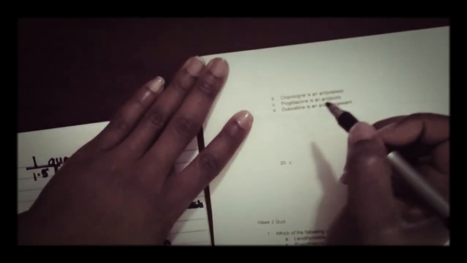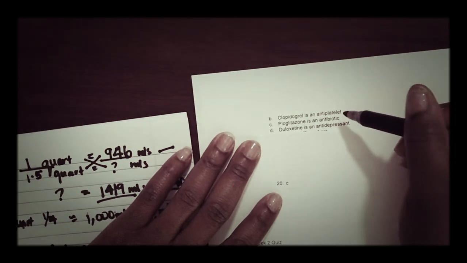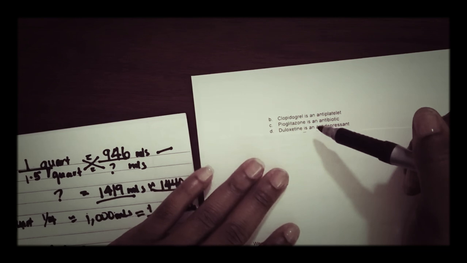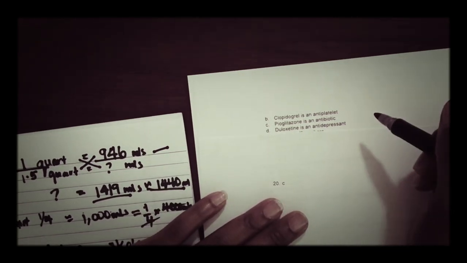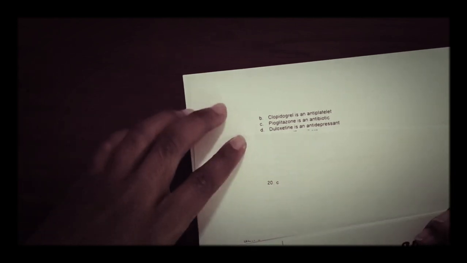B. Clopidogrel is an antiplatelet. That is correct. C. Pioglitazone is an antibiotic. That is false. So the answer for number 9 is C, because pioglitazone is an anti-diabetic. So hopefully this is a good review for you. Let's take one more question.